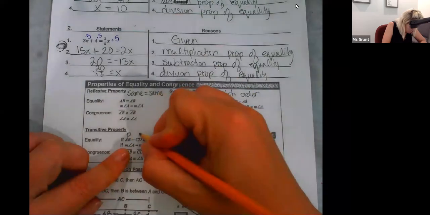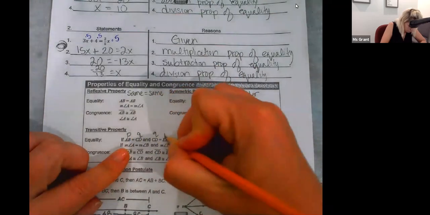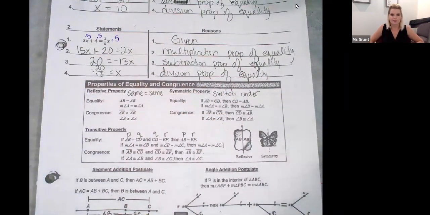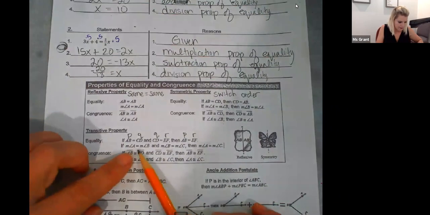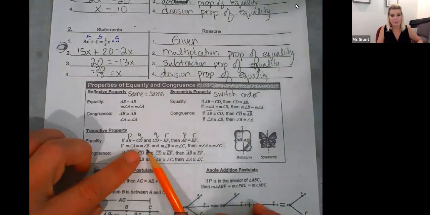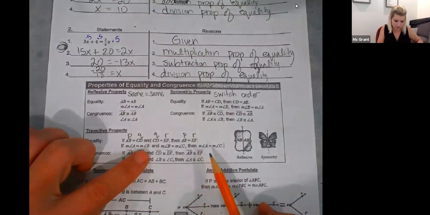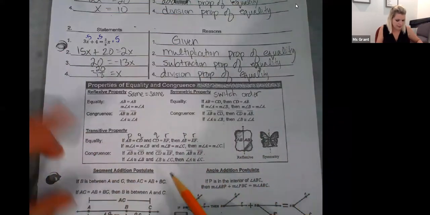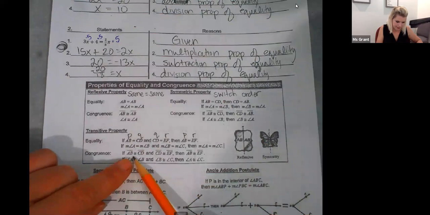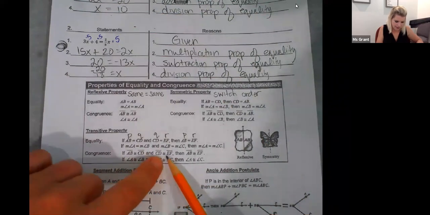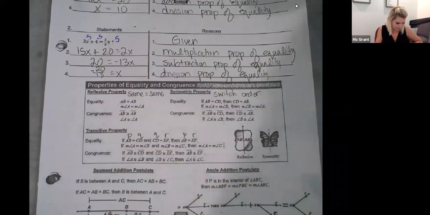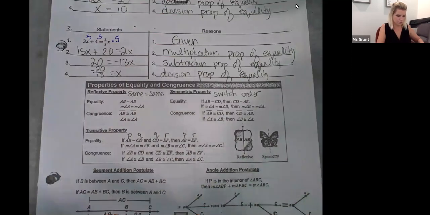If AB, it's like PQR, remember? Remember that? So, if angle A is the same as angle B, and angle B is the same as angle C, then I can jump to the conclusion that A equals C. Okay? And the same thing with congruence. If a segment is congruent to a segment and this segment is congruent to that segment, then I can jump and skip the middleman that AB is congruent to EF. Okay.